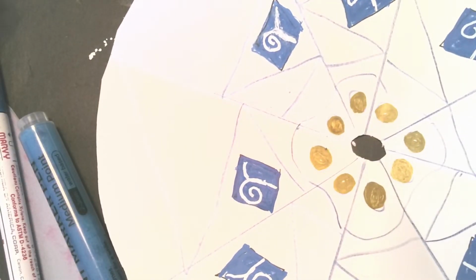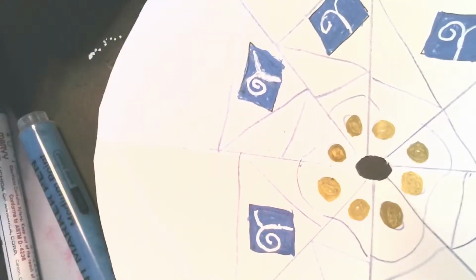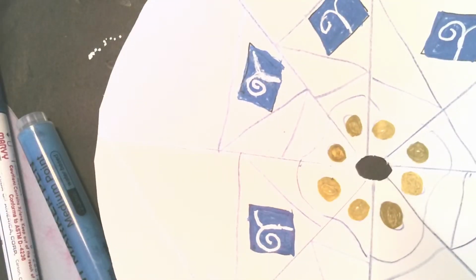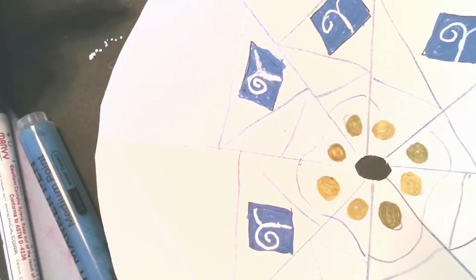So they said purple, so we need to use some purple. I wonder if I have a bigger purple. Yes, I do. But it has to be brought down. That's a faster one.